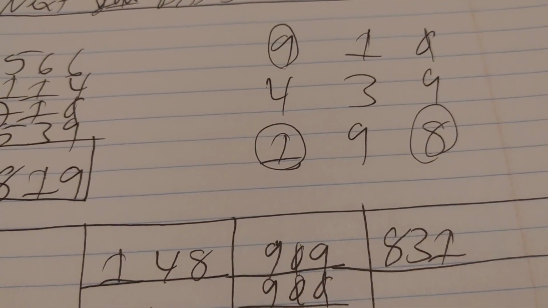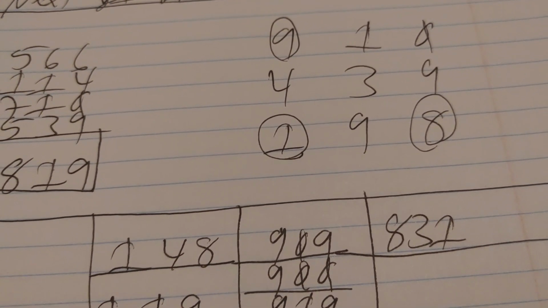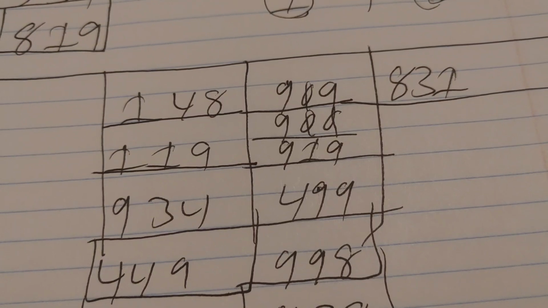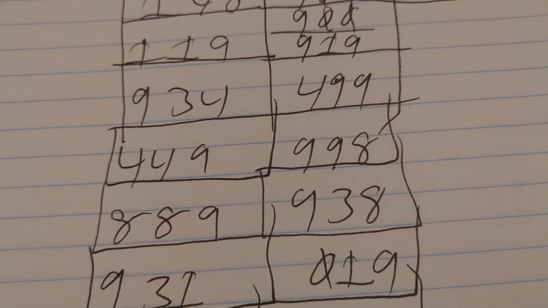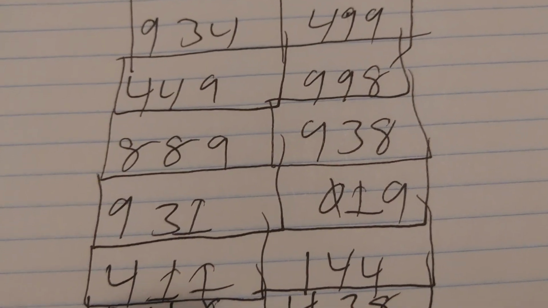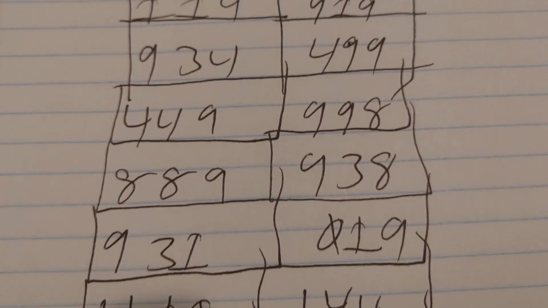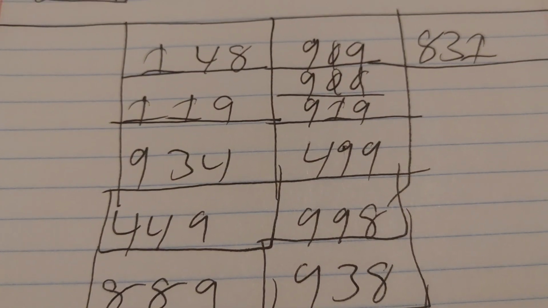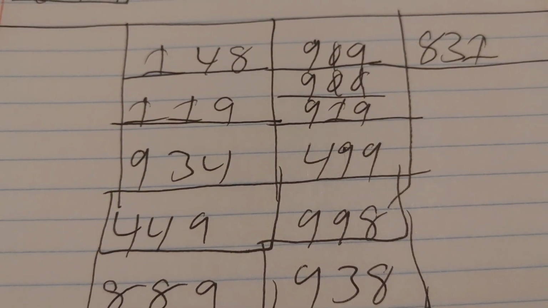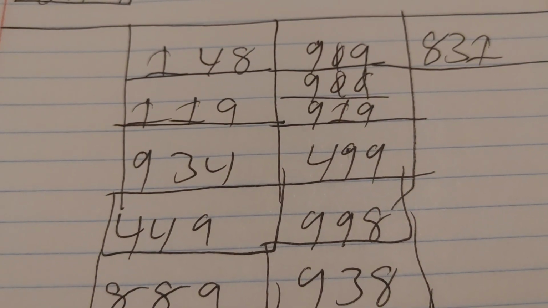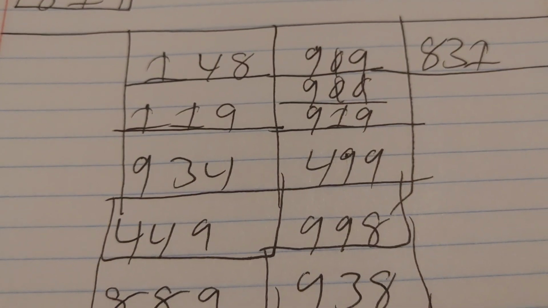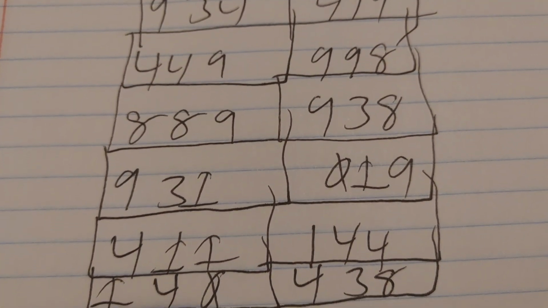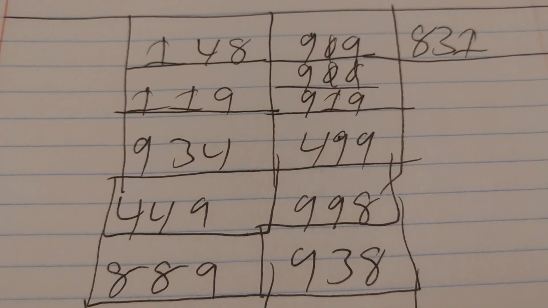From there, the potential numbers I think may fall in the next 7 days for your Pick 3 are 148, 119, 934, 449, 889, 931, 411, 140, 909, 900, 919, 499, 998, 938, 019, 144, 438, and 831.